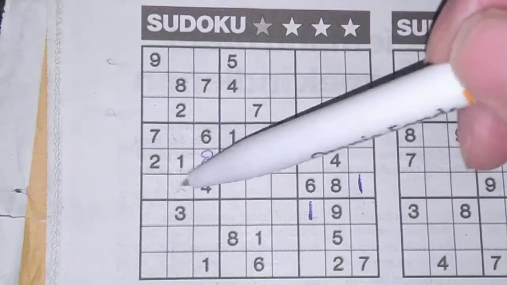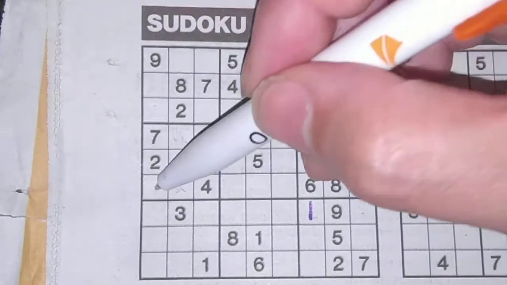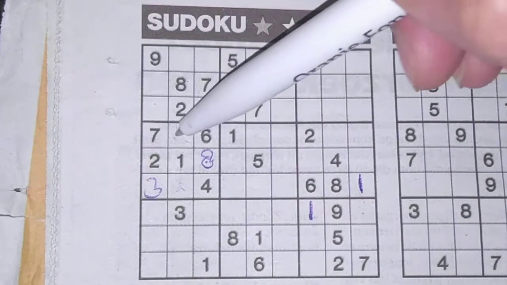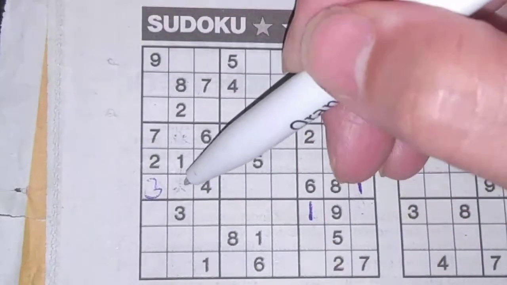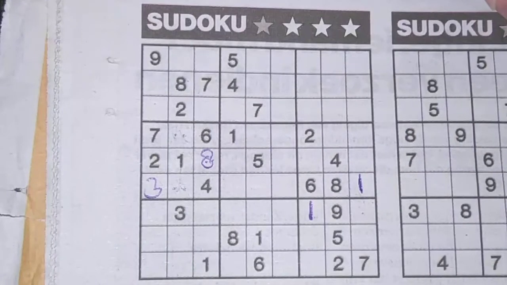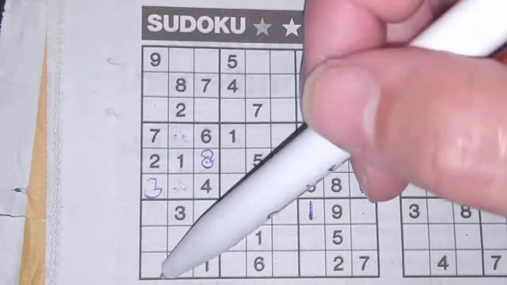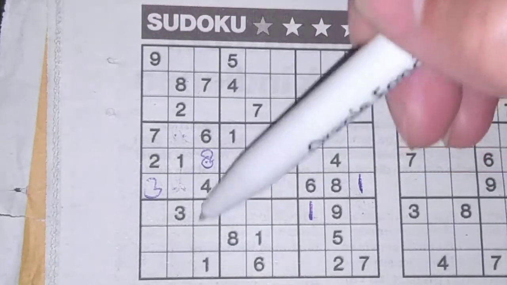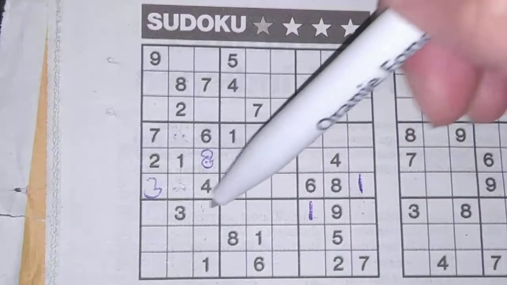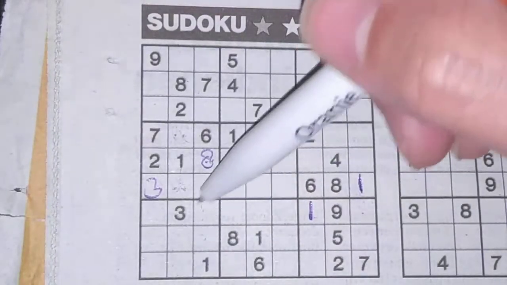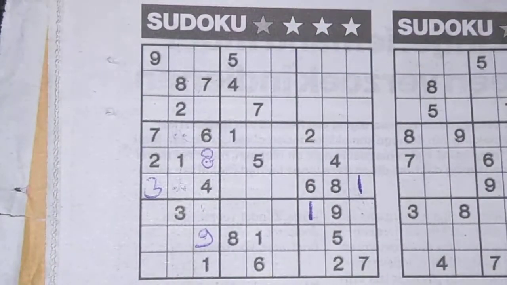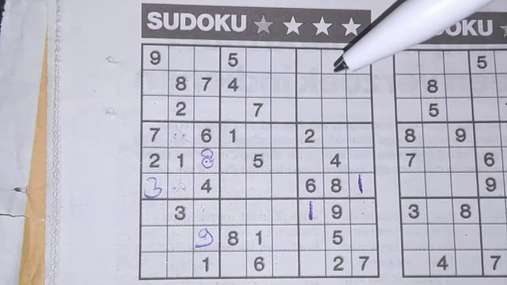I see here 3, no 3 in those 2 boxes. 1 box left for the 3 should be this one. Then we have the 9 and the 5. I cannot fill this yet. You need to wait for more information. But we have a 9 in this column, a 9 in the second column. So in the third column, the only 2 places for the 9 should be here or there. But I see here 9. No 9 there. 9 should be here. Then I cannot continue with the 9.